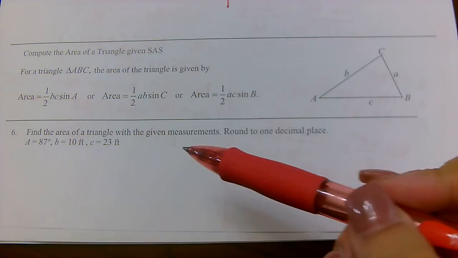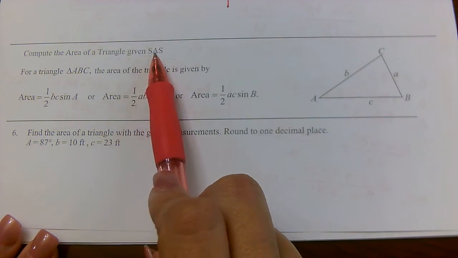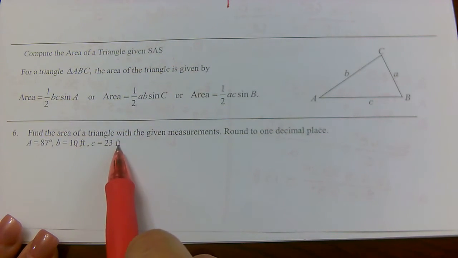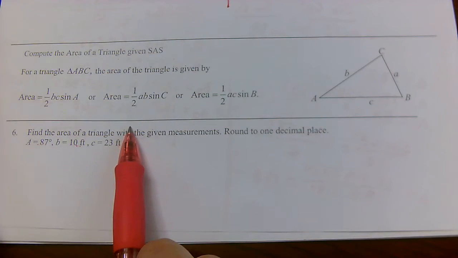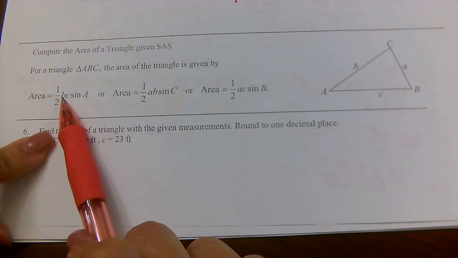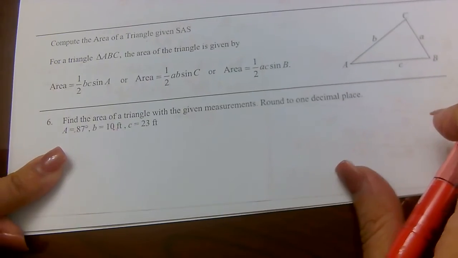Okay, number 6 is what we're going to do is find the area. Here we're given a side, angle, side. Okay, side, angle, side. Find the area of the triangle. You need to have one piece of information from each. So if you look here, the area, two sides, and the angle in between. Okay, so we're just going to fill this in.